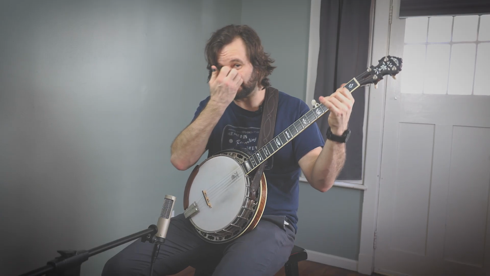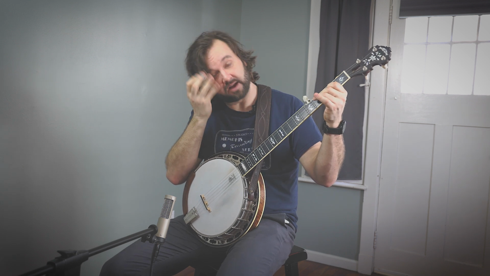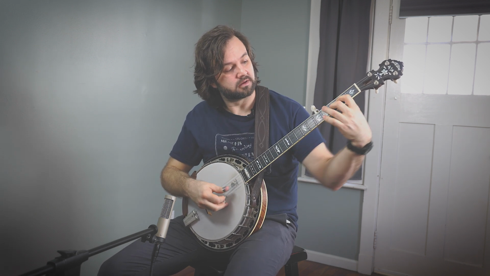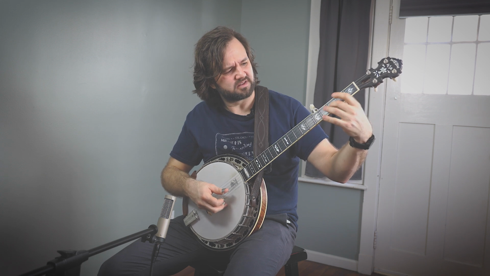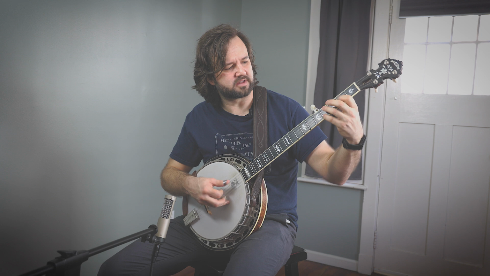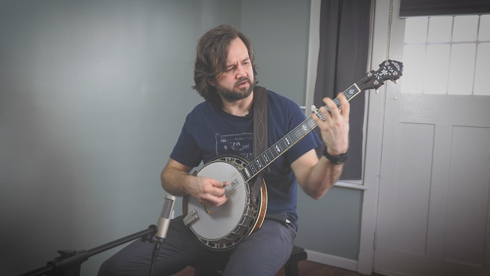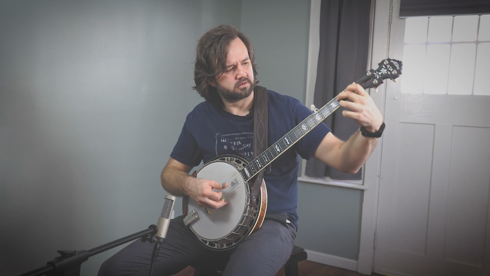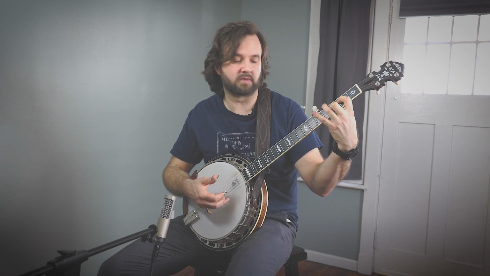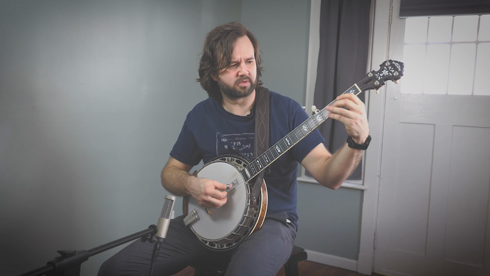Okay, so that's pretty simple. I did a lot of pull-offs in there and some hammer-ons, but I want you to see how this root is like in the middle of the rest of the notes. There's like a box of notes here, and most of the notes you need are right around it. And a lot of fiddle tunes can be played here.